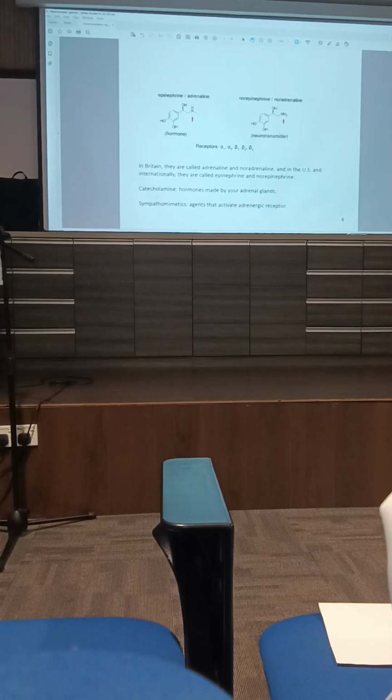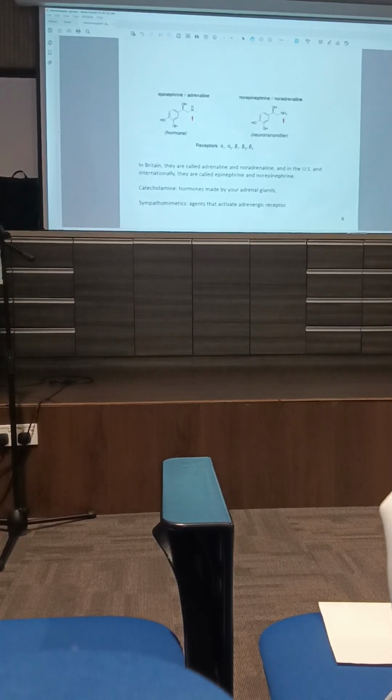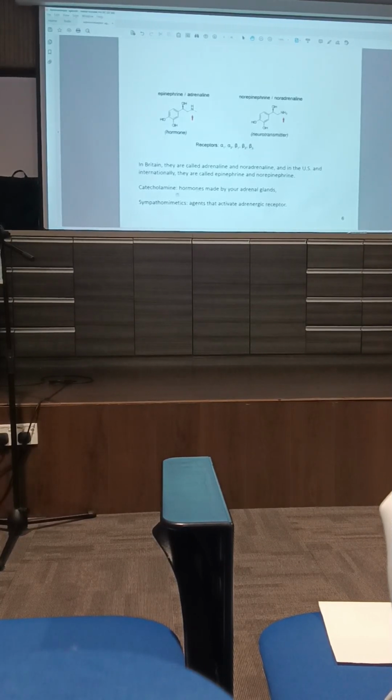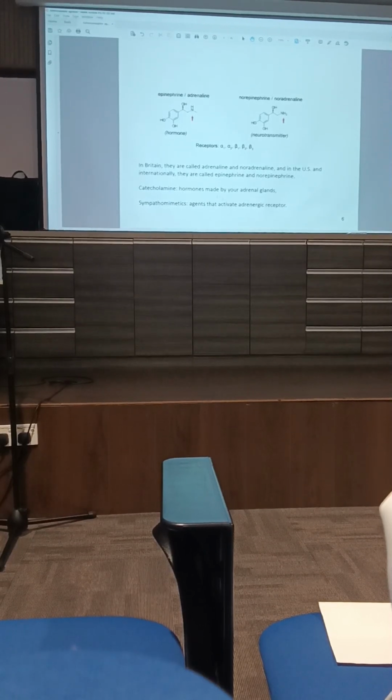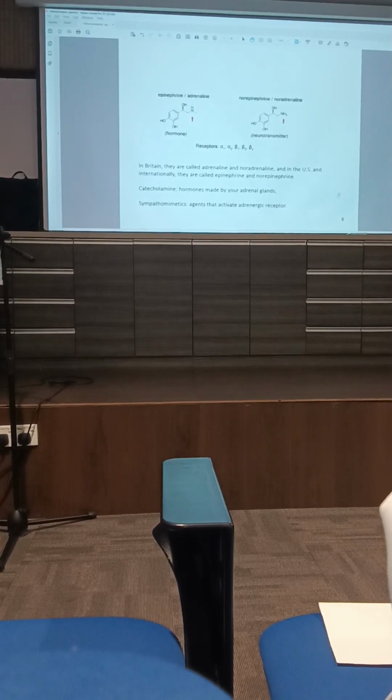So epinephrine is equal to adrenaline, and norepinephrine is equal to noradrenaline, thanks to British and US English. The receptors involved here are alpha 1, alpha 2, beta 1, 2, and 3. Catecholamines are hormones made by your adrenal glands. Do you know where your adrenal gland is? You said yes, so I don't have to explain. Sympathomimetic agents are the agents that activate adrenergic receptors. Okay, so those are the two keywords.